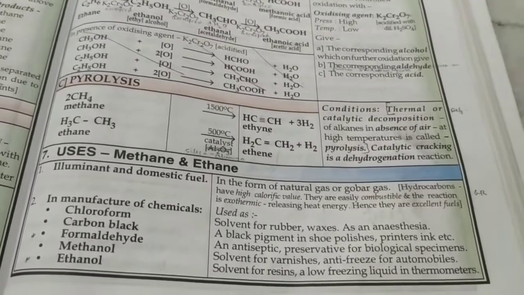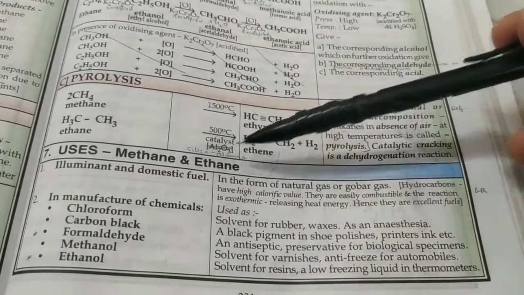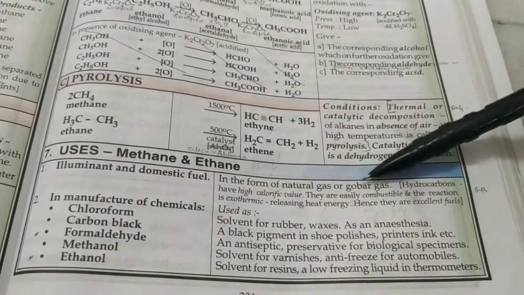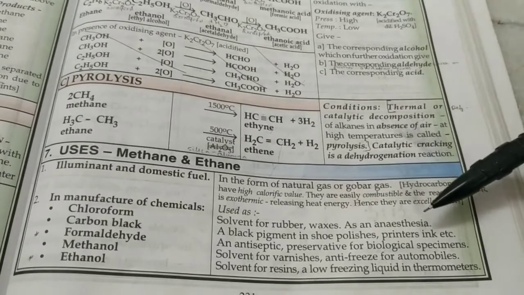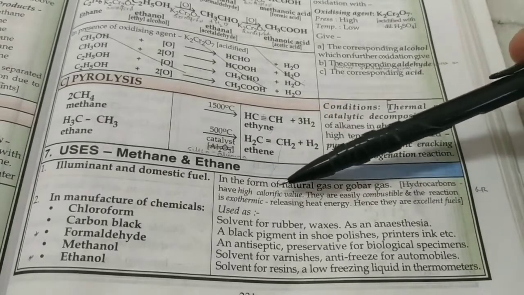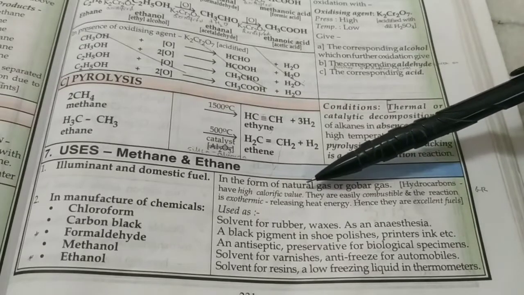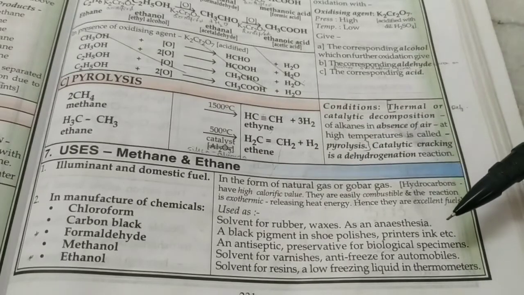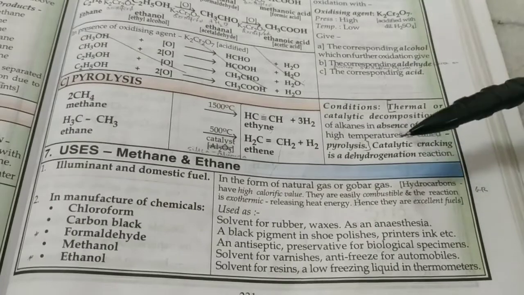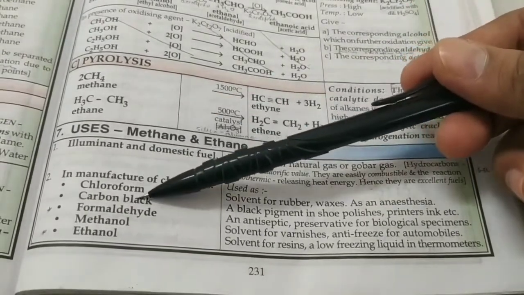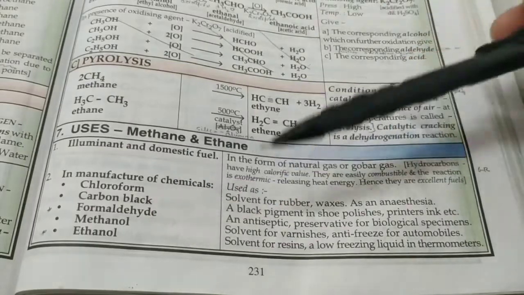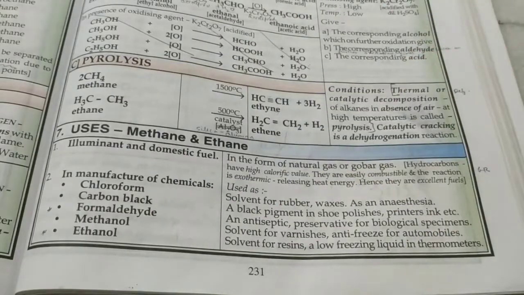Uses have to be studied. Methane and ethane are used in the form of natural gas, even gobar gas. Gobar gas is formed from cow dung, slurry, biogas. They have a very high calorific value, which means they give a lot of energy. So they're excellent fuels. They're quite clean as well. They only give CO2. It is also used in the manufacture of chloroform, carbon black, formaldehyde, methanol, and ethanol, which have various uses. So please study this.